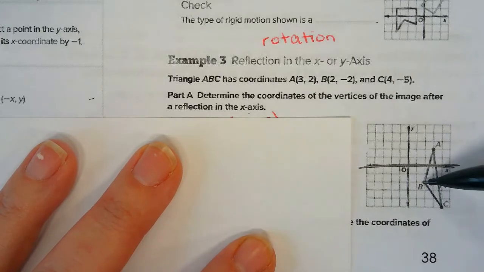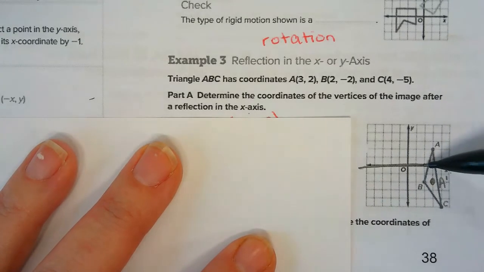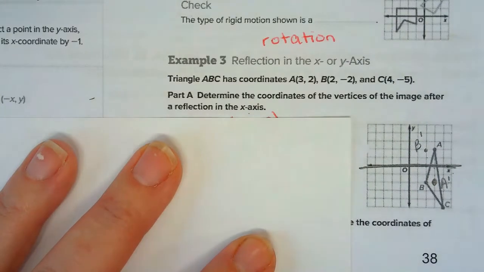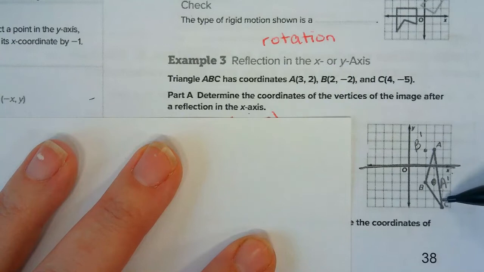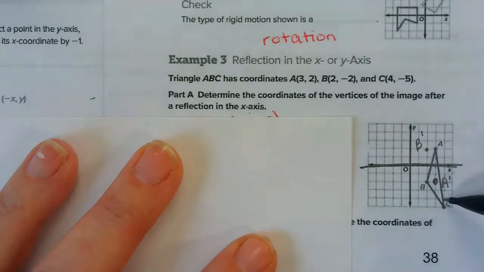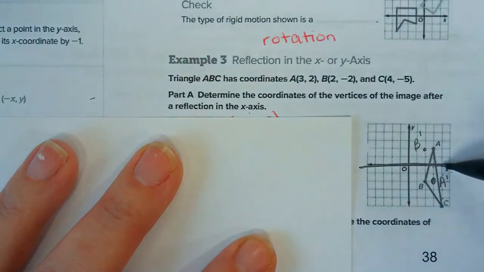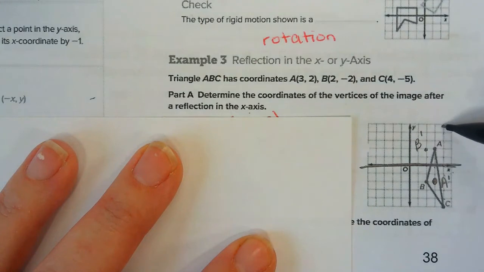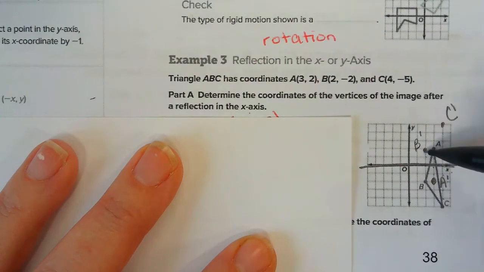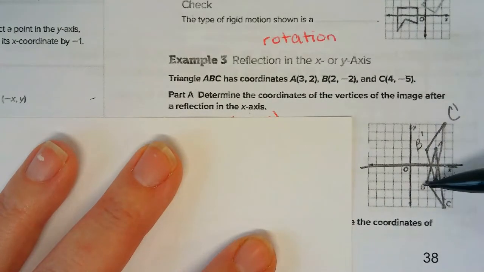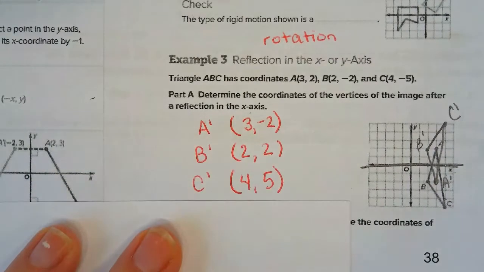So I'm going to do the same thing with B, but now I have to move up to go to my line. So I'm moving 1, 2 to get there. Now I got to move 1, 2 to go away. So this would be B prime. For C, I would do 1, 2, 3, 4, 5 to get to that x-axis. Then I go away. 1, 2, 3, 4, 5. So my C prime would be here. So reflecting across, it would look like this. So A flipped down, B flipped up, C flipped up. Then I just wrote down the coordinates of that point.